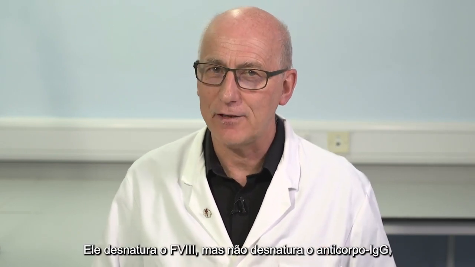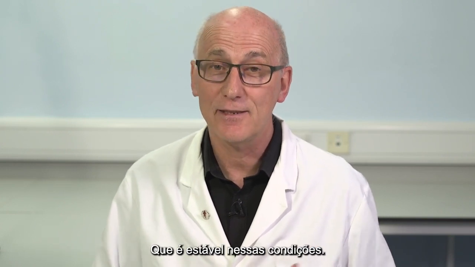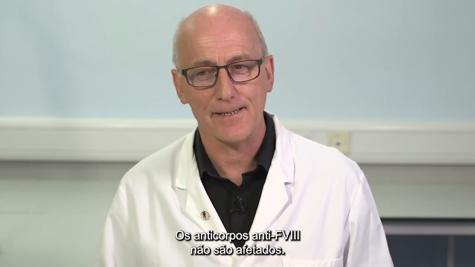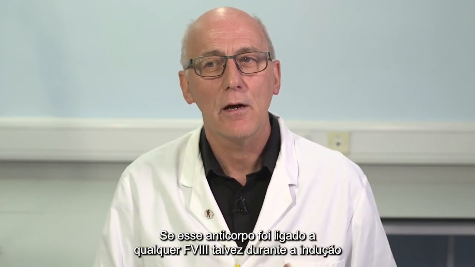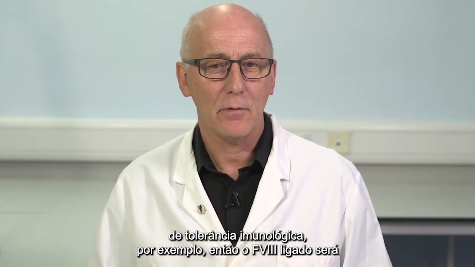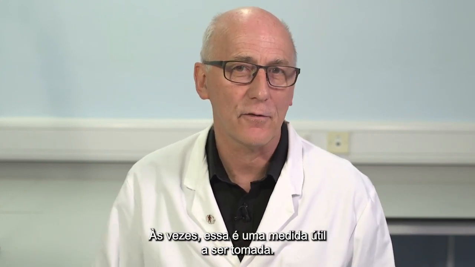It denatures the factor VIII but does not denature IgG antibody. This is stable under those conditions, so the anti-factor VIII antibody is unaffected. If that antibody were bound to any factor VIII, perhaps during immune tolerance induction, for example, then the factor VIII bound will be removed, will be degraded, and that antibody will be released. Sometimes that's a useful measure to do.